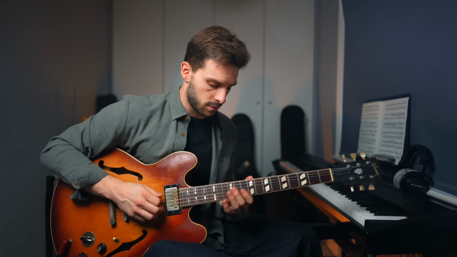So you can hear how that 2-5 phrase works just as well over a static dominant as it does over a full 2-5 progression. Here's another classic 2-5 phrase using some common bebop techniques.